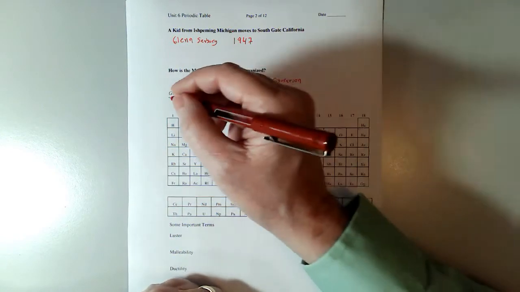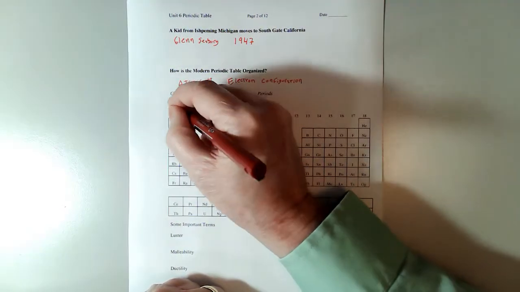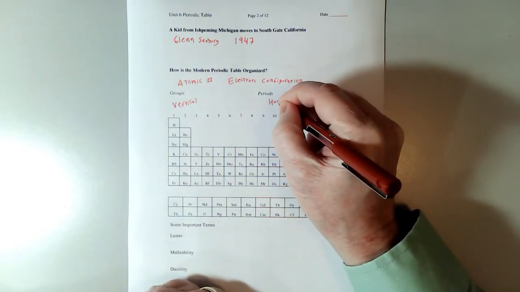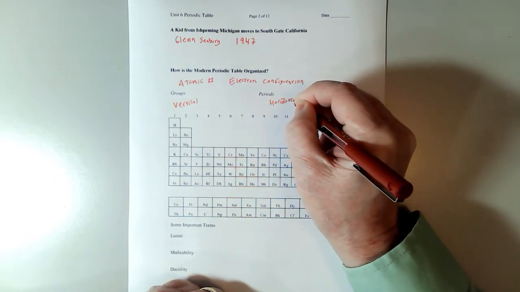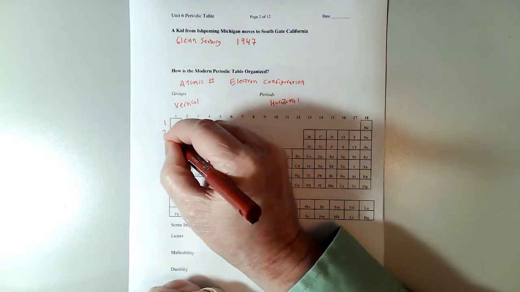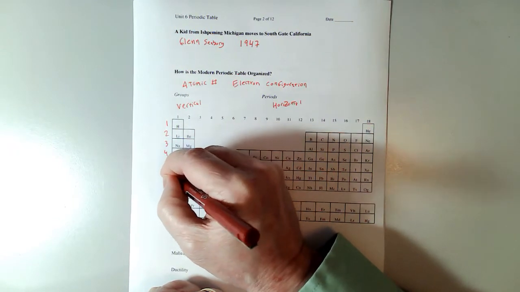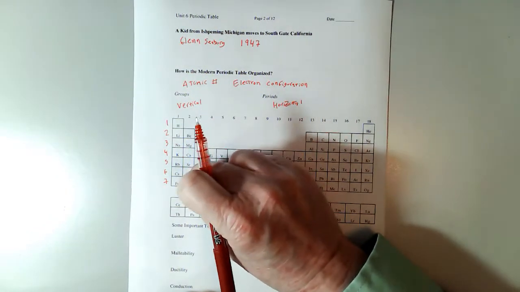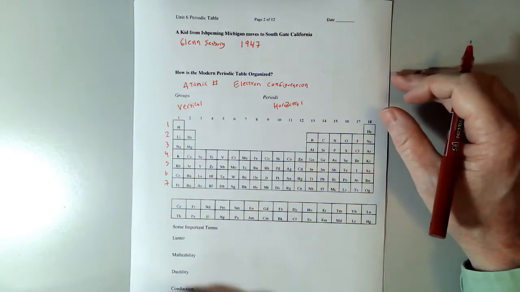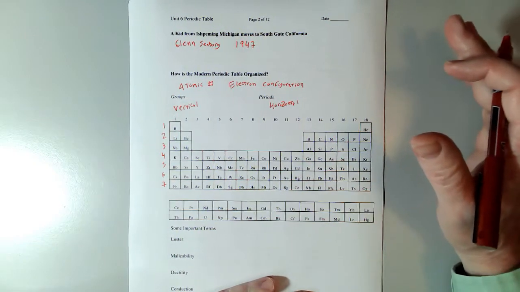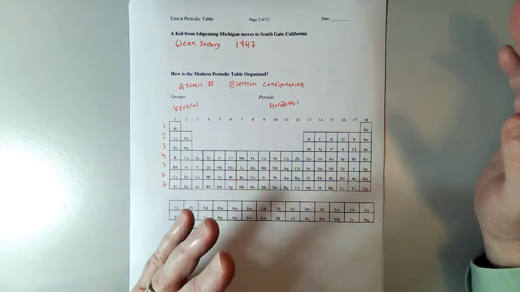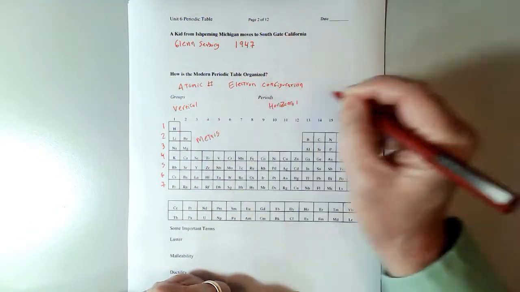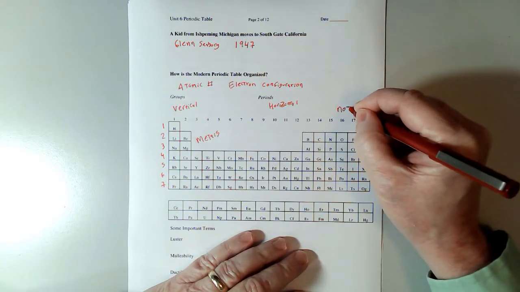So, groups on this table are the vertical columns, and periods are horizontal. And there are 1, 2, 3, 4, 5, 6, 7 periods. Remember, these two actually fit right into here. Okay? Now, on this table, the way it turns out, this was not his design, this was just how it turned out. Over here we have the metals on the left side, and over here we have the non-metals.